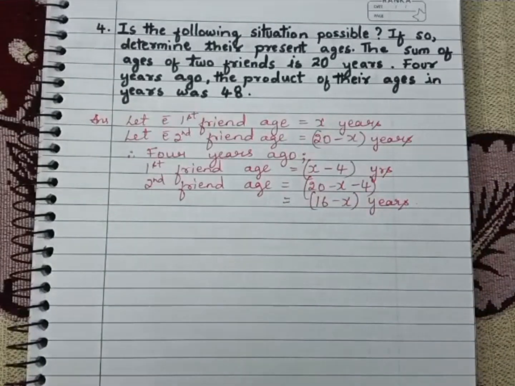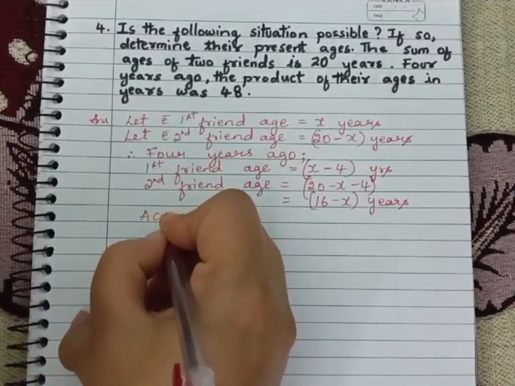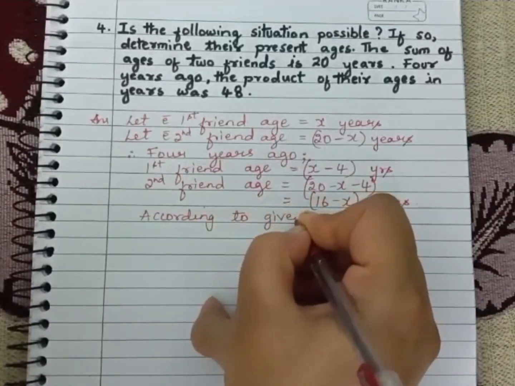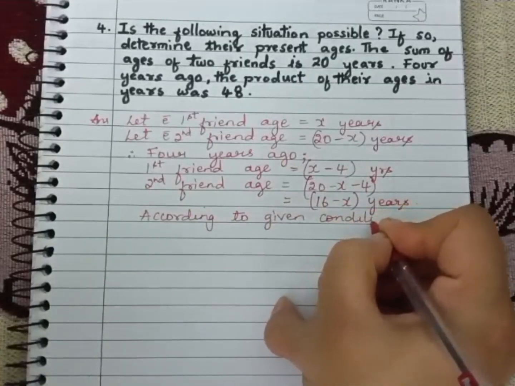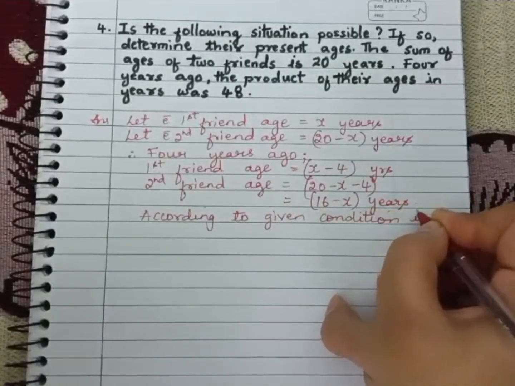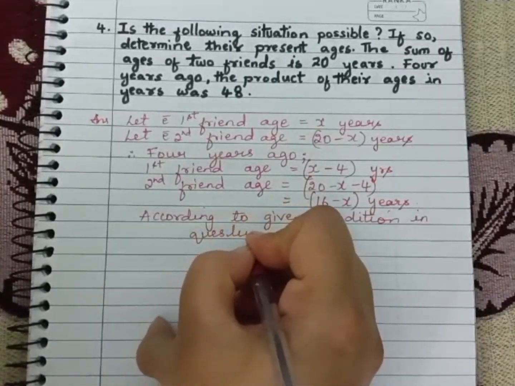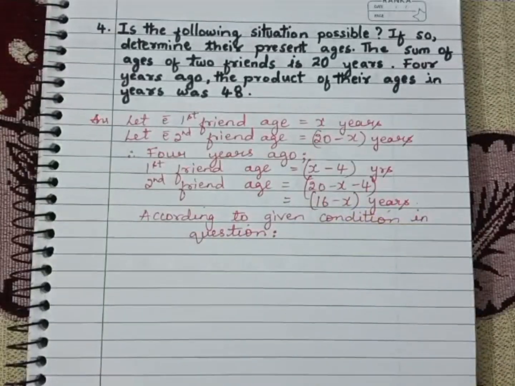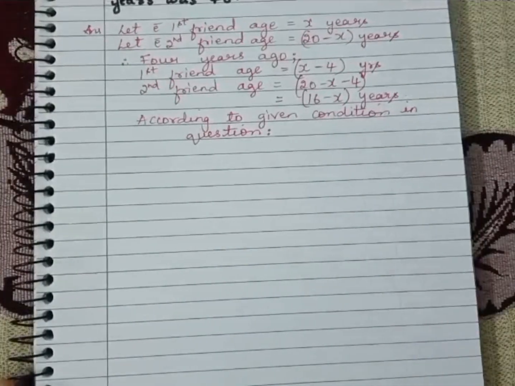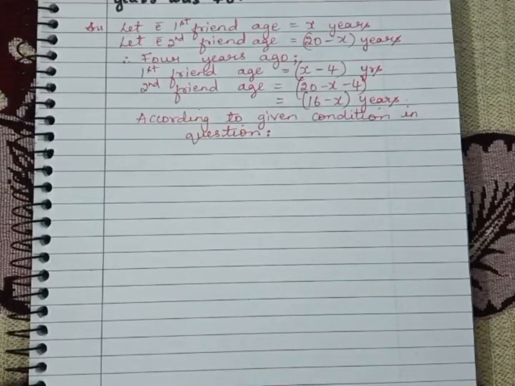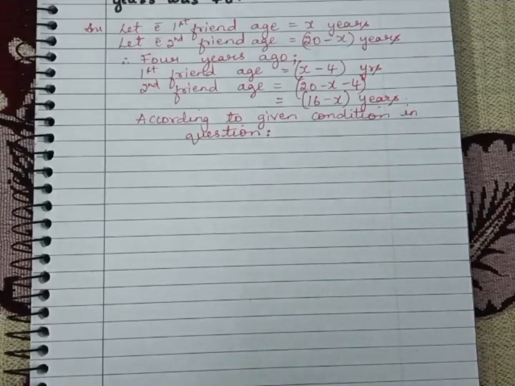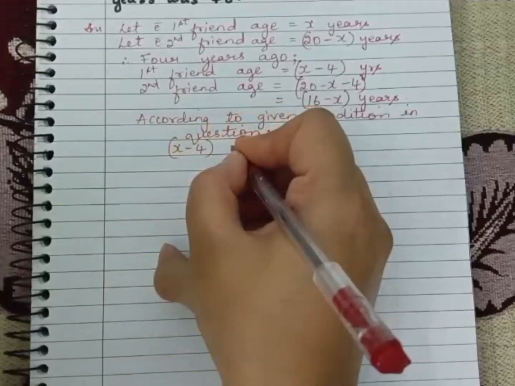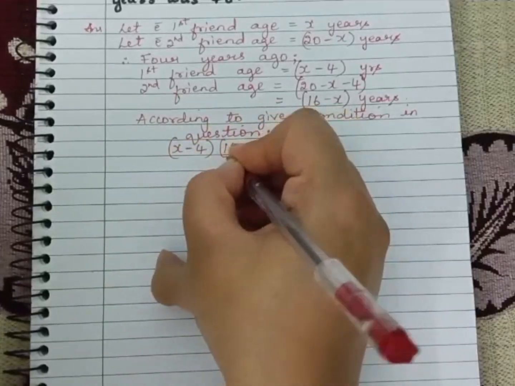According to the given condition in the question, x minus 4 into 16 minus x is equal to 48.